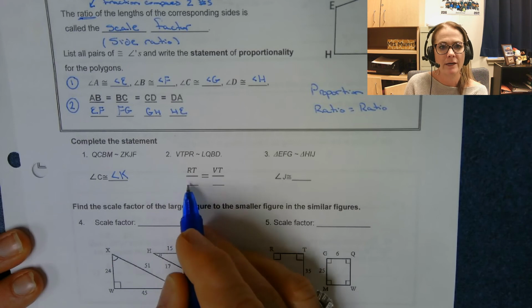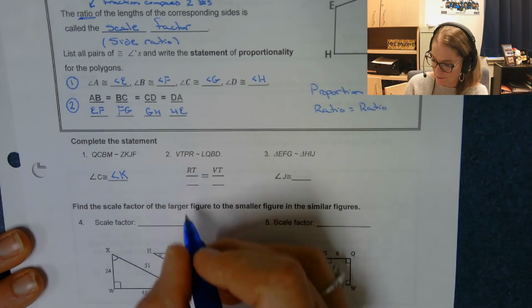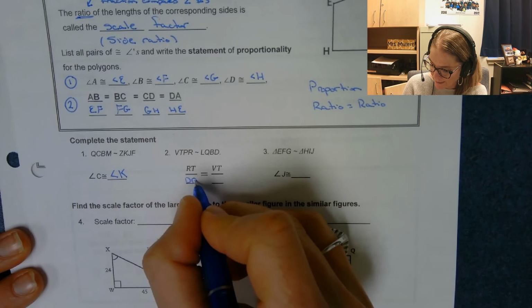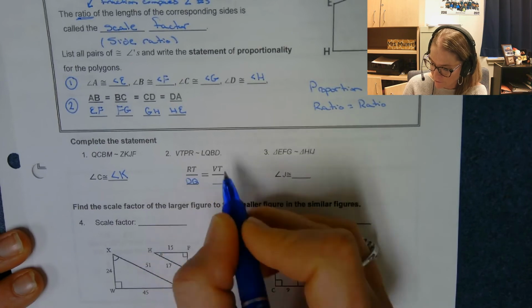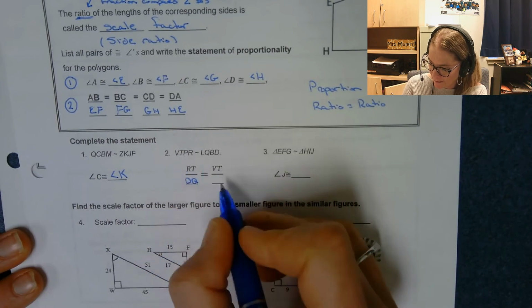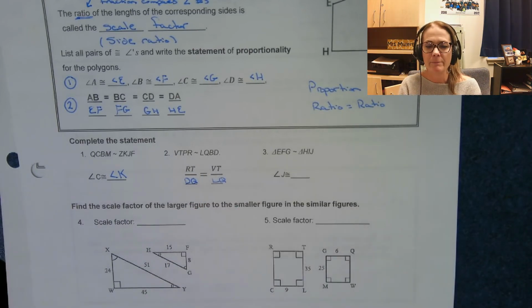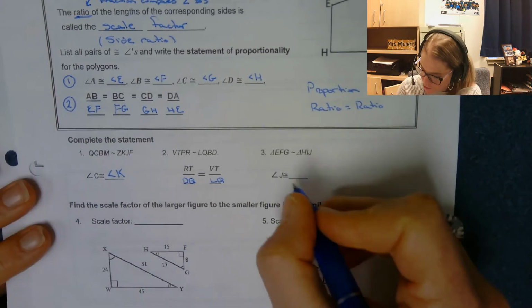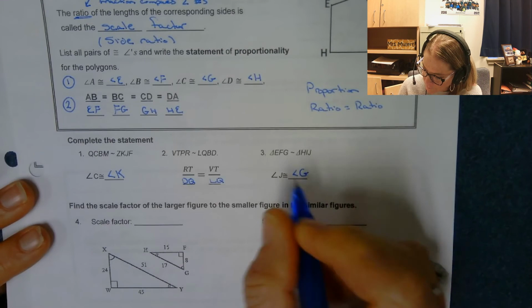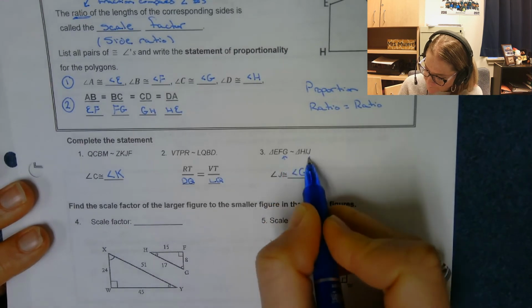So a ratio RT to DQ, just tracking correctly, RT, DQ, and then VT to LQ. Those ratios will have to be equal. They'll be different numbers, but they'll have to reduce to be the same scale factor. And then another angle congruency from a similar triangle: J is going to be congruent to G. They are both in that corresponding position right here.